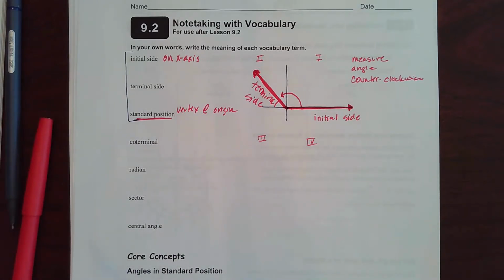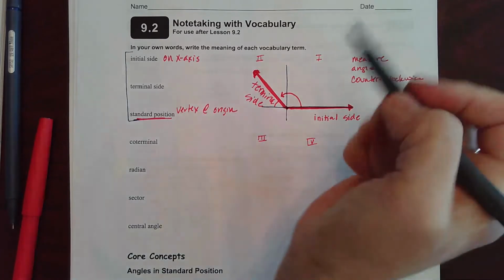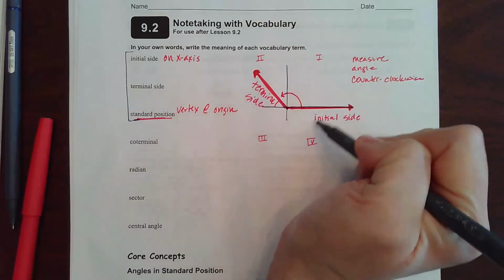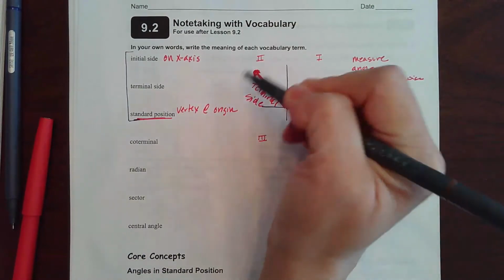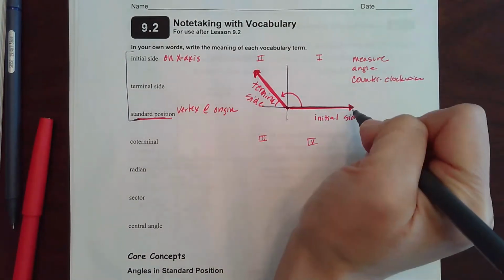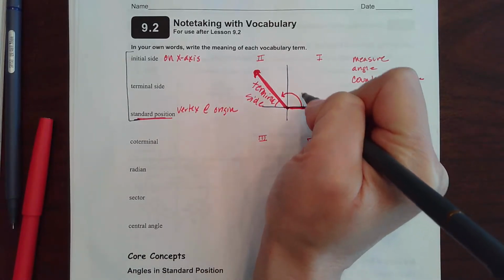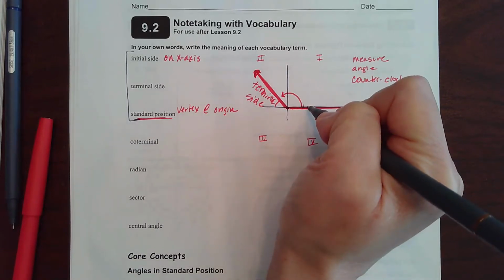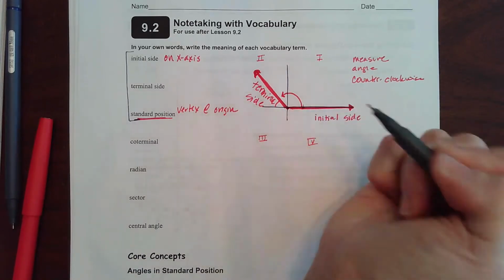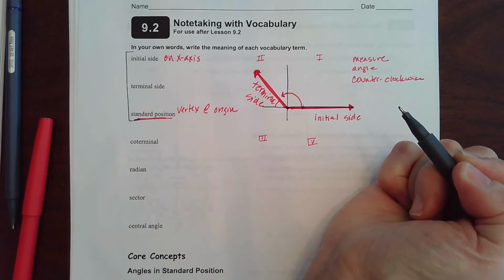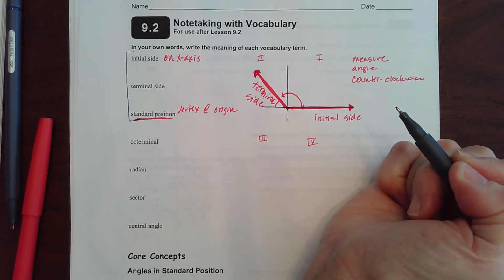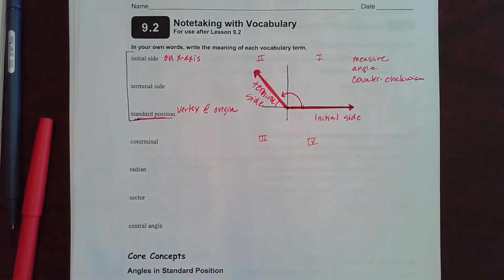The next thing I want to talk about is something called coterminal. Because we're not just limited to 360 degrees, we're not just limited to one revolution around, we can keep going and going. For example, if I go all the way around here, I get 360 degrees. If I do another lap all the way around, that's 720 degrees. Those angles, the 360 and the 720, would be considered coterminal. It basically means two angles that end in the same position.